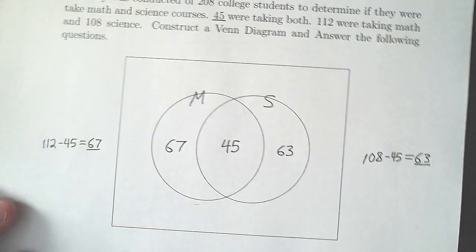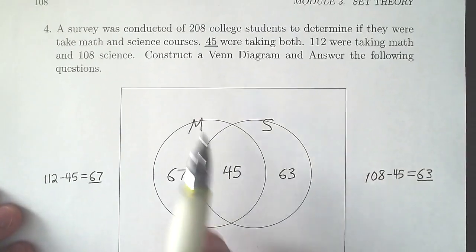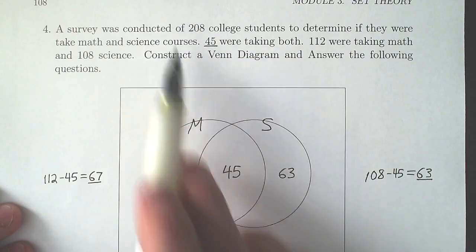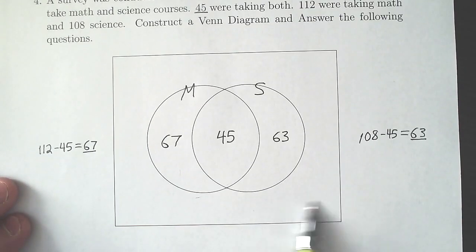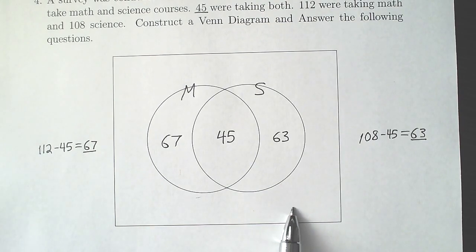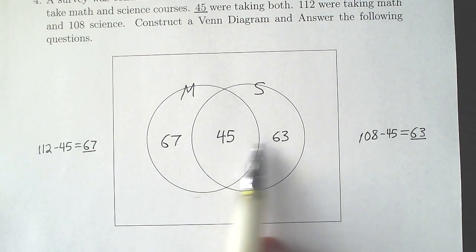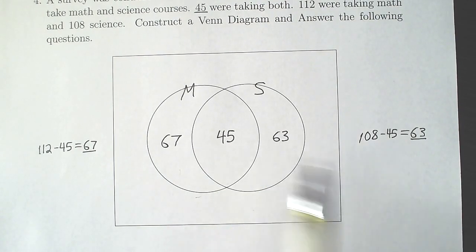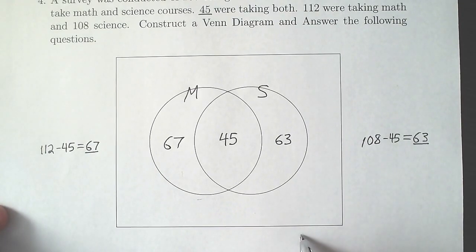Do we need to do anything else? There is a number that we haven't used yet. It's the 208. So there were 208 students overall, and then I think, yeah, we need some kind of number out here. It's not going to be 208 because we already have a lot of students here, right? So I think what we want to do is do 208 minus all other categories.